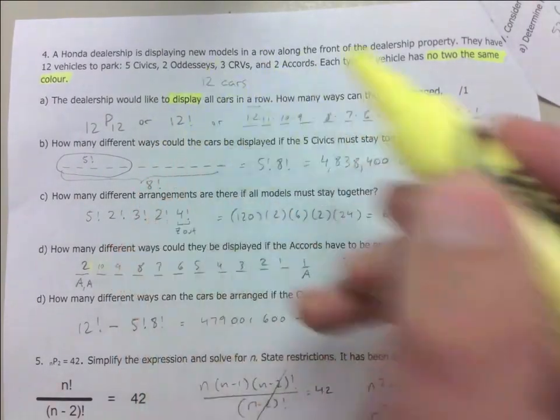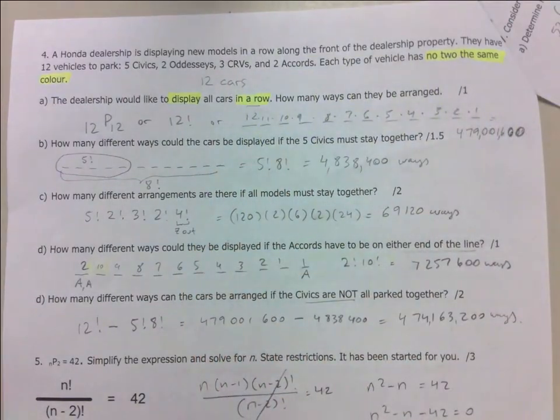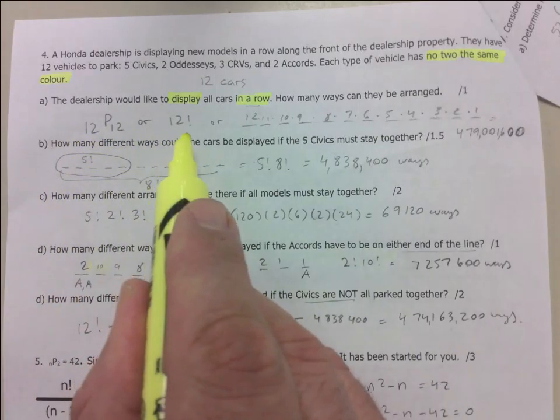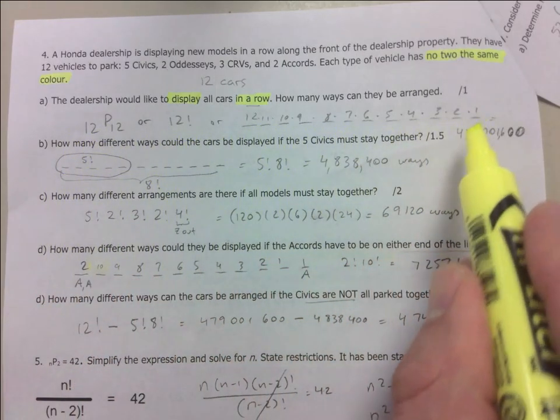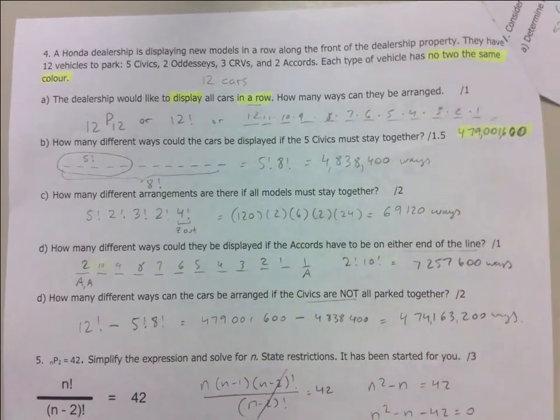So the dealership wants to display them. It's almost like lining up for a picture, right? In a row, how many ways can they be arranged? And it's either 12 pick 12 or 12 factorial, or if you want to use the fundamental counting principle, whatever the case may be, that's the answer you get.